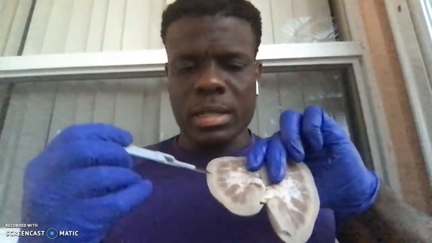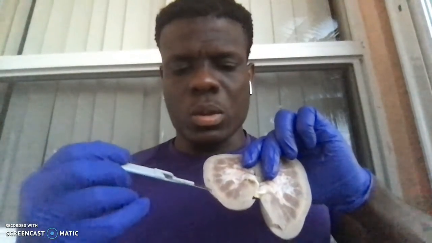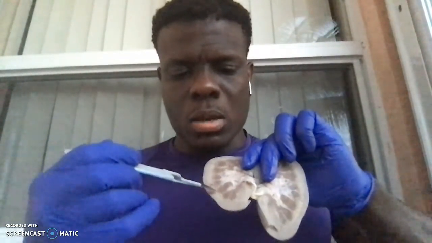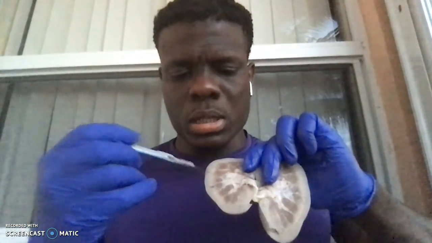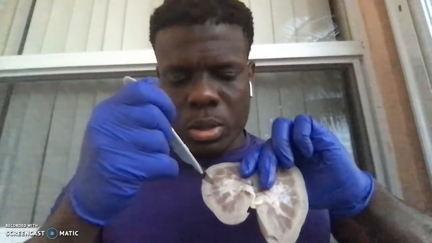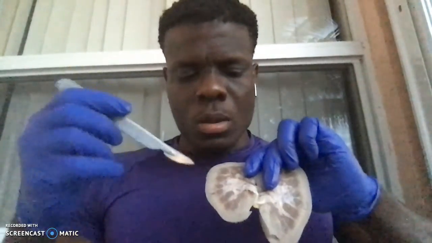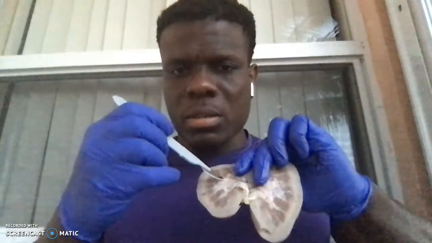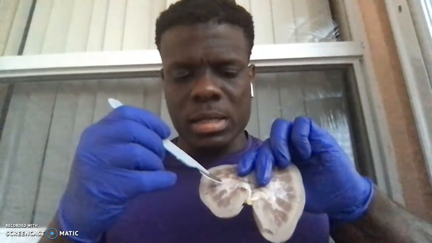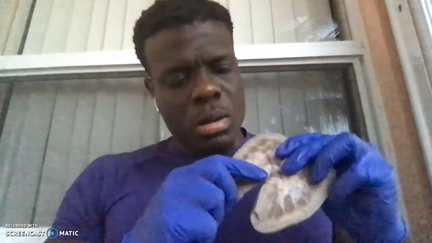So the tougher, dense outer part over here, that's the renal cortex. On the inner part, you have the renal medulla. These are your renal columns. And then right in here, you have the renal pyramids. Right over here, these are like the fatty deposit of the renal sinus. That's going to be right over here.